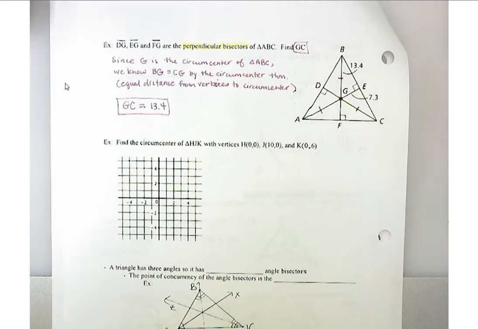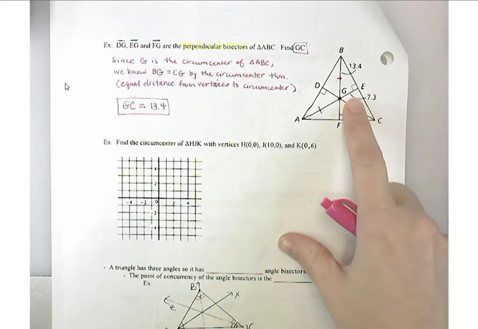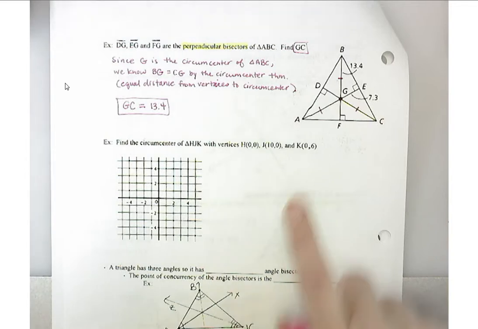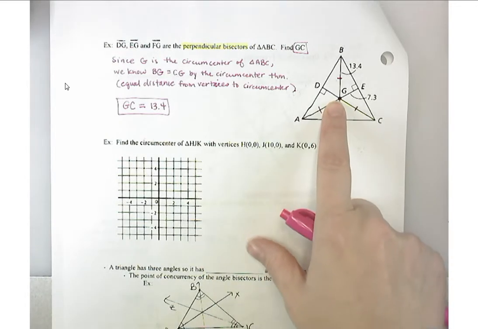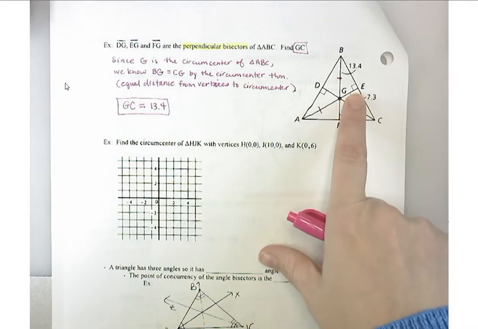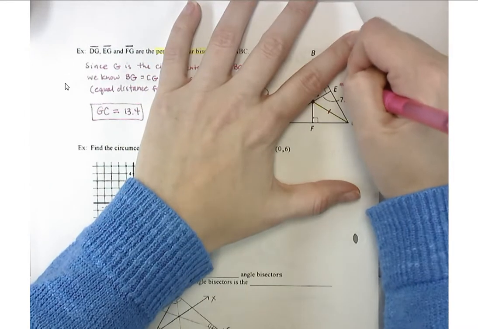Okay, now if you look at this diagram, can you see how maybe this 7.3 is trying to trick you? Remember that it goes from the circumcenter to the vertex. What would point E be? Yeah, it'd be the midpoint. And then, CJ, you're going to ask me something?